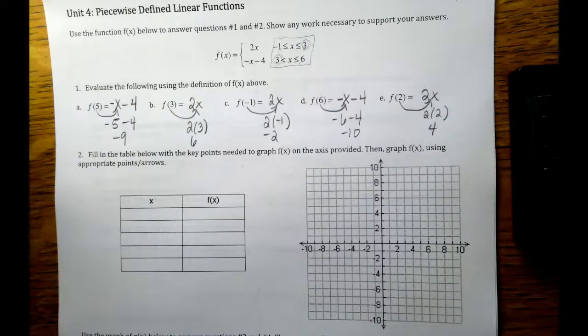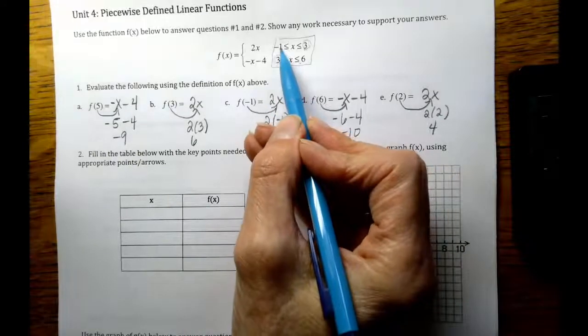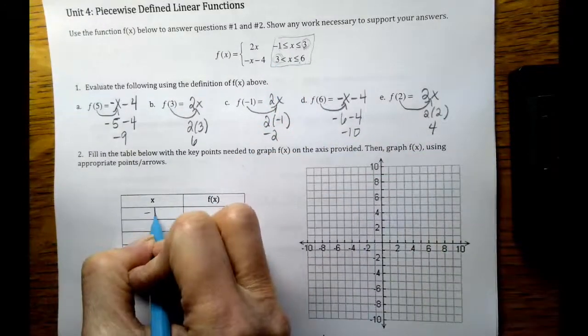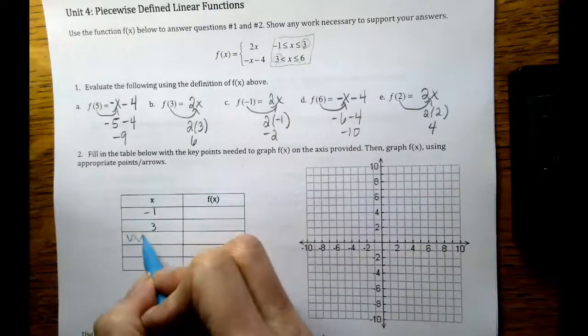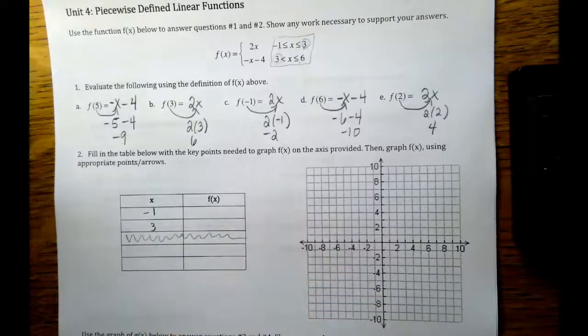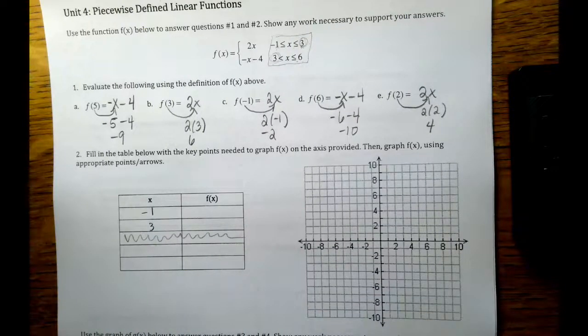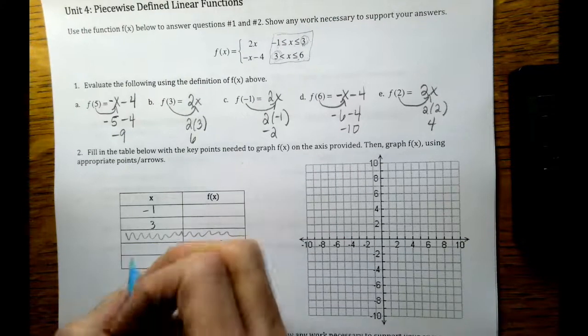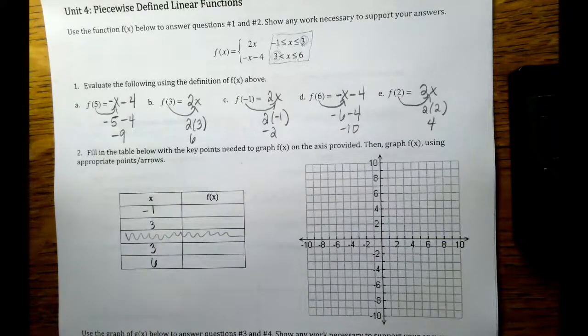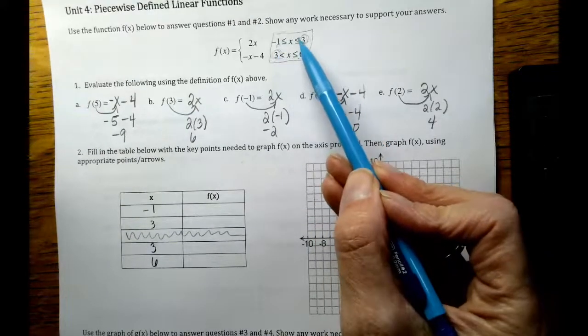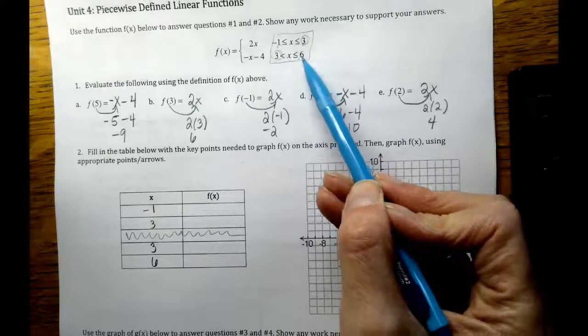What we're going to start with is the endpoint -1 and an endpoint of 3. And then I'm going to put a little separator in here because those top values are going to deal with the first piece, and then I'm going to put the 3 and the 6 for the second piece. We're fortunate that both of these are segments because we have a starting point and an ending point.